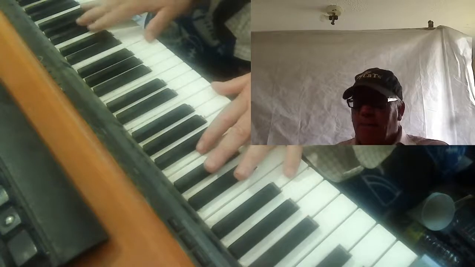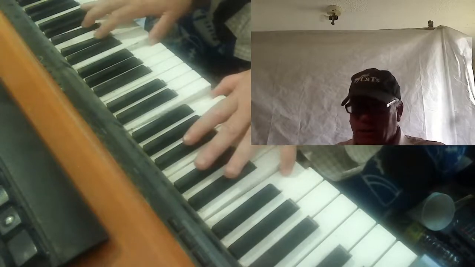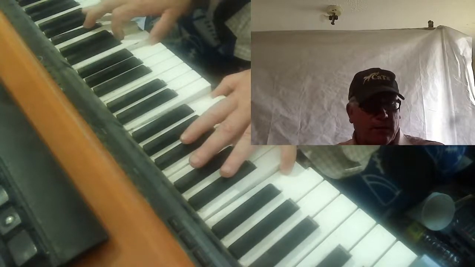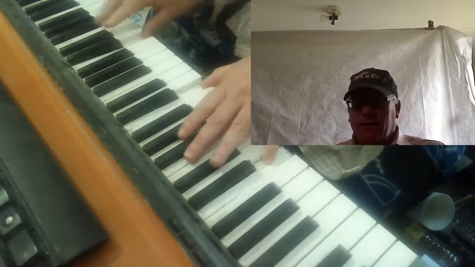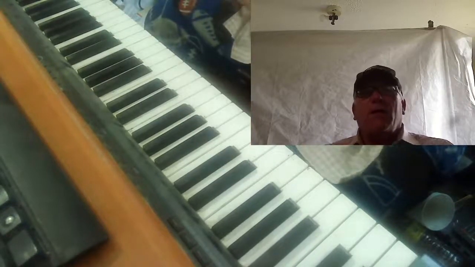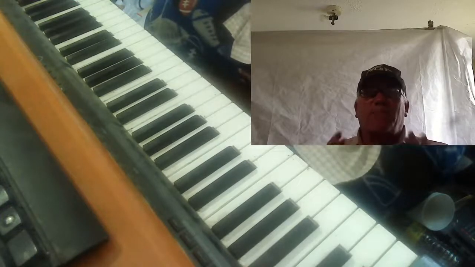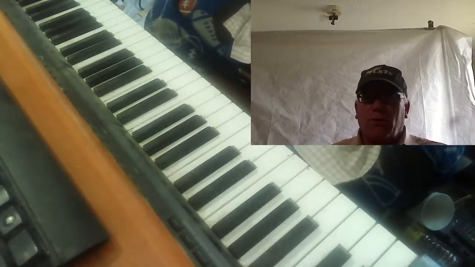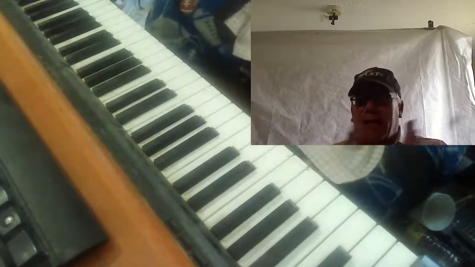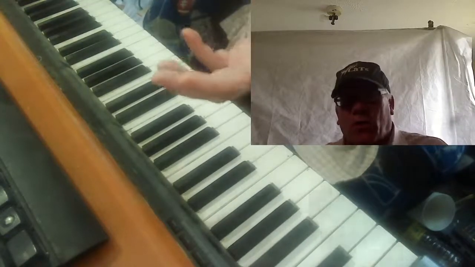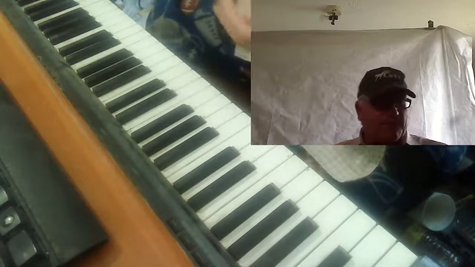Here's a B major, here's a B minor. Here's a C major, and we start over. So, majors and minors. The minor just means that the middle tone, the third of the chord, is a minor third.